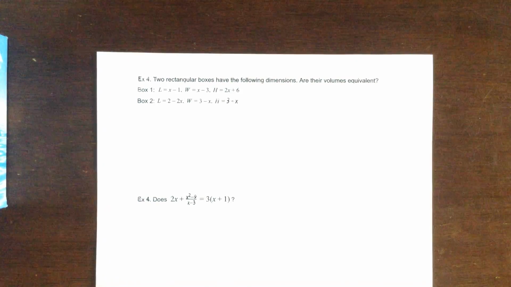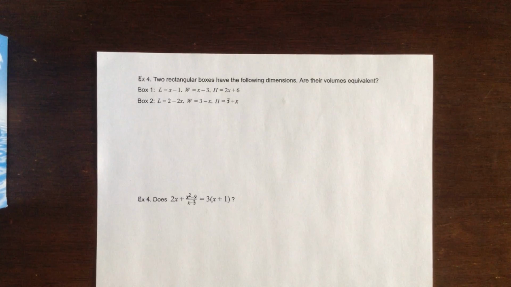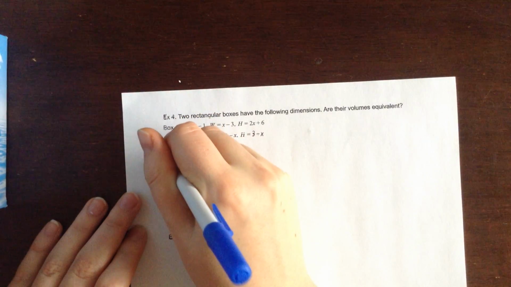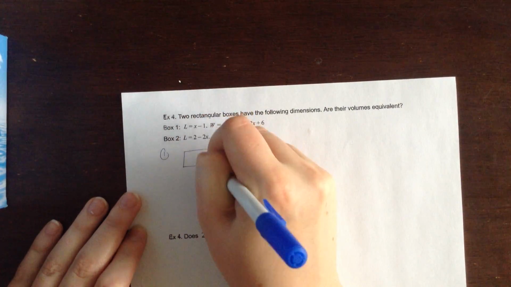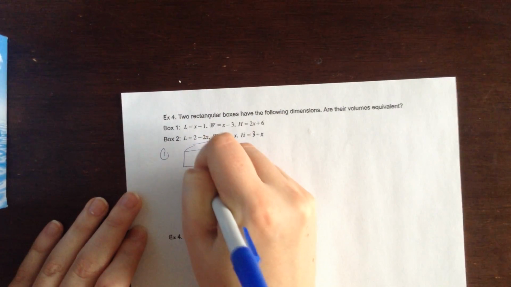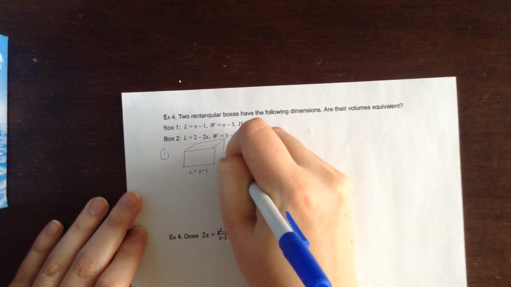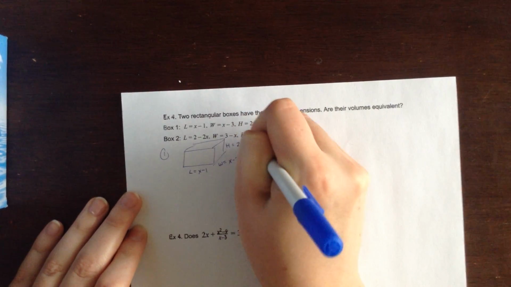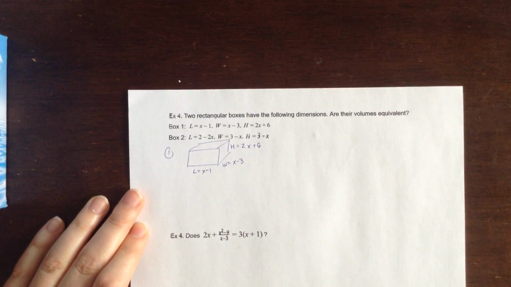Great. All right, let's try another application here. This time we're looking at volume, so 3 dimensions. We've got these two rectangular boxes, and same type of question, are their volumes equivalent? So let's go with box 1. Our length is x minus 1, our width is x minus 3, and our height is 2x plus 6.